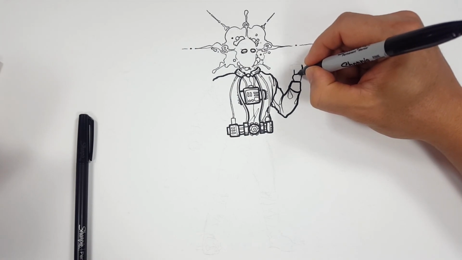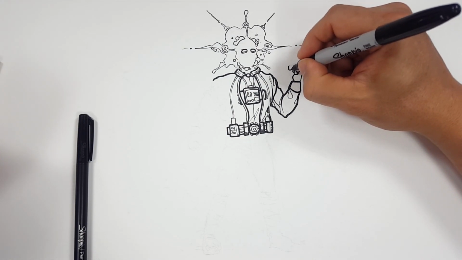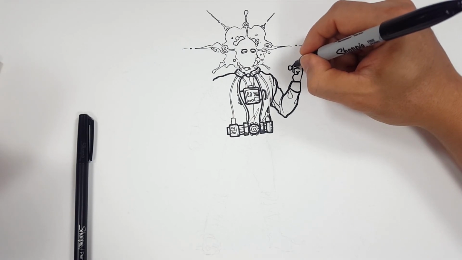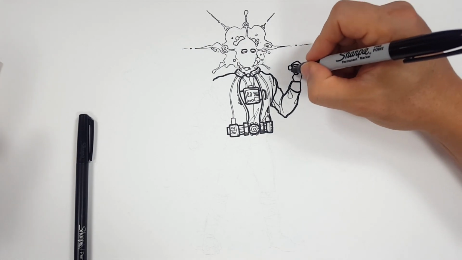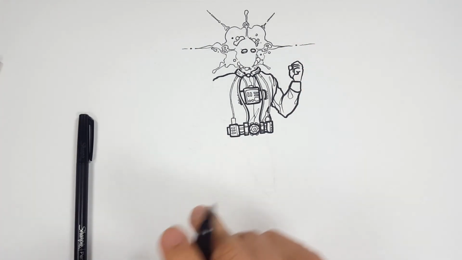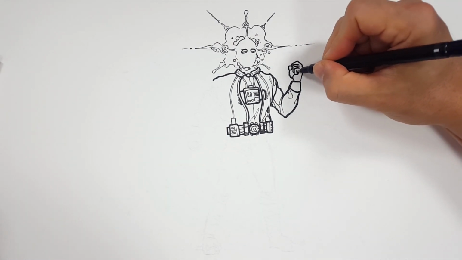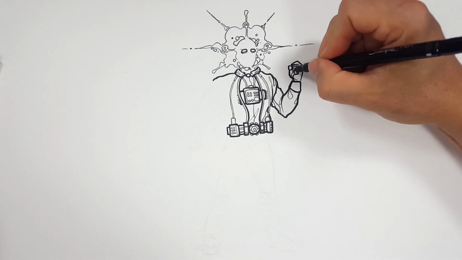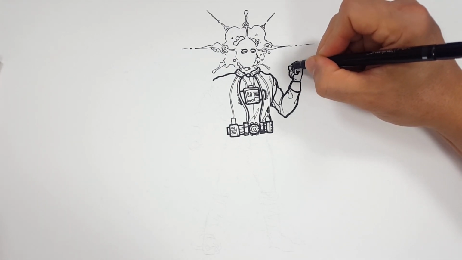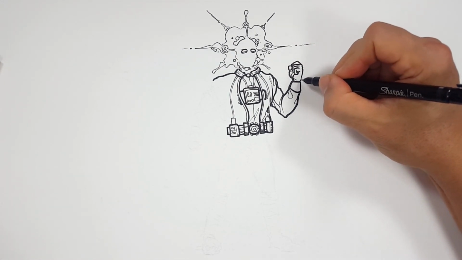Here's the pinky curled in. These fingers, put the thumb in front. There's this finger, and then this one's up, like that. There we go. Let's add a little bit of extra detail. Yeah, that'll work. Make sure it's connected.